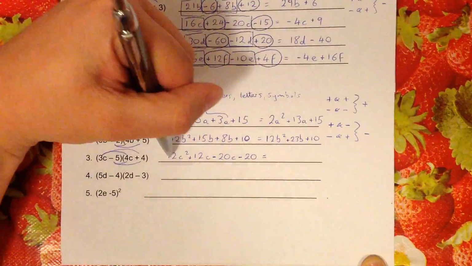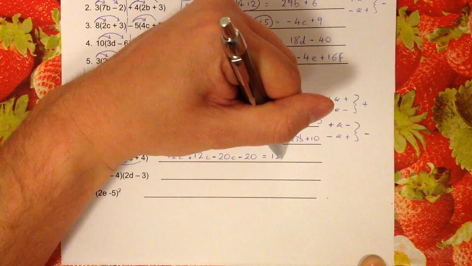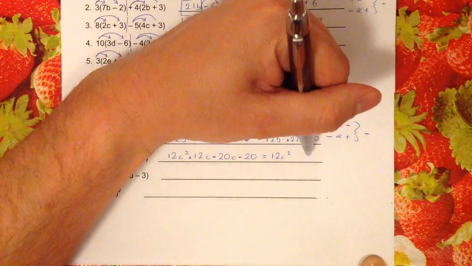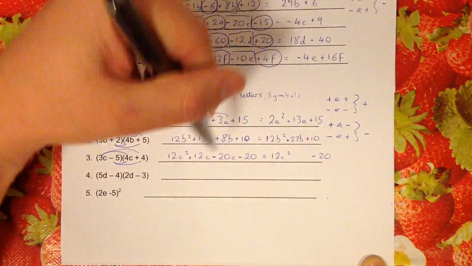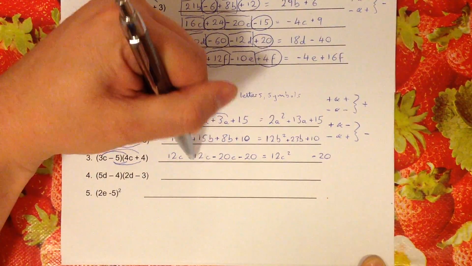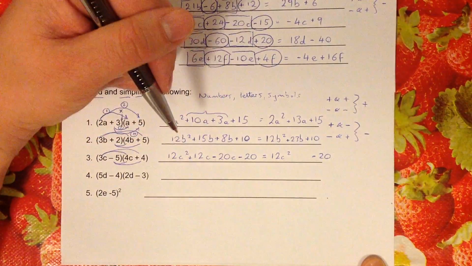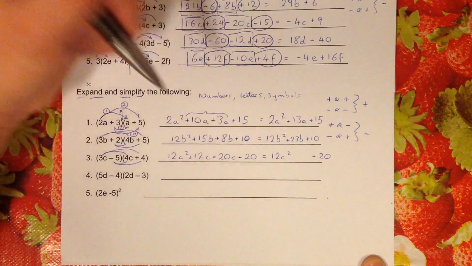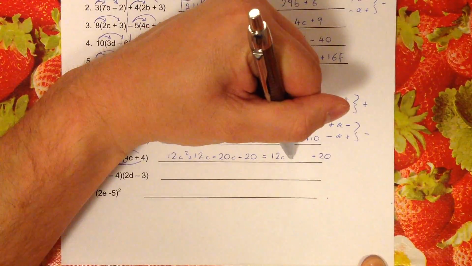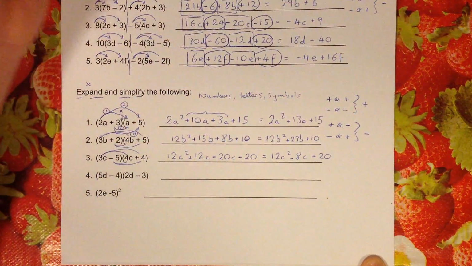So there's only one squared term in it, so that stays as it is. There's only one number term in it, so that stays as it is. But in the middle here, I've got plus 12c. So on my number line, I'm at positive 12. But then I'm subtracting 20. I'm coming down 20 places, so I'm going to end up at negative 8c.